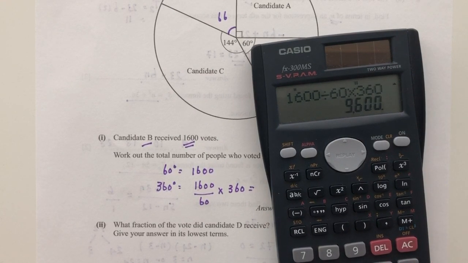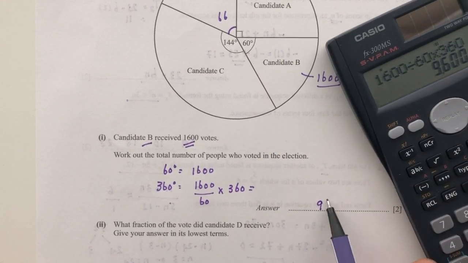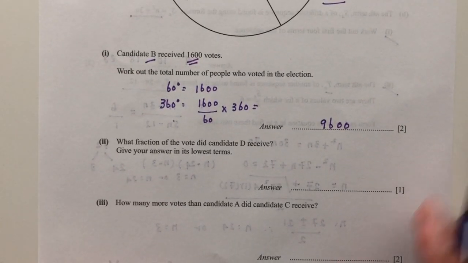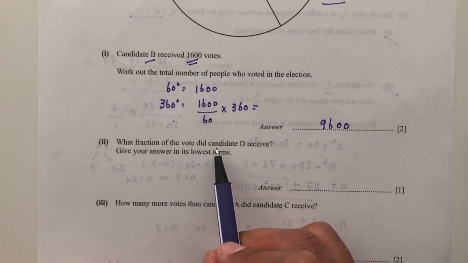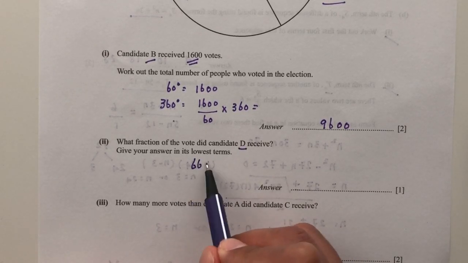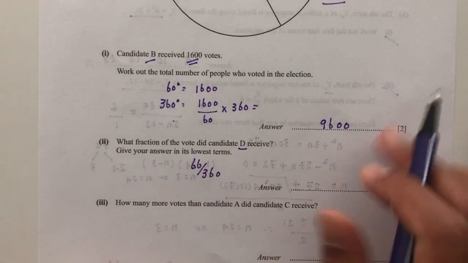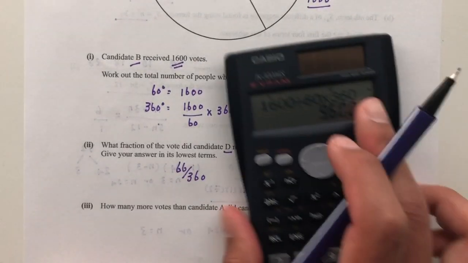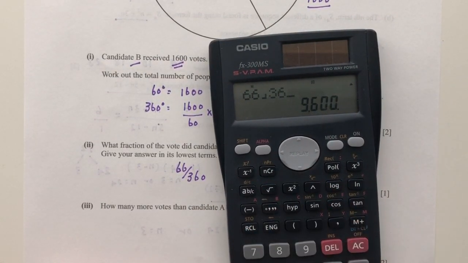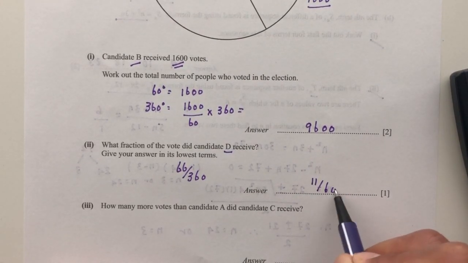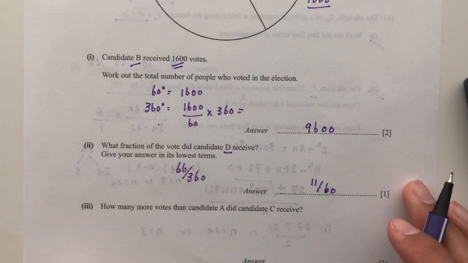Times 360, that will be 9600. Now for part 2, what fraction of the vote did candidate D receive? So that will be 66 over 360. As you can see, we found the degree of the angle. So let's do that. 66 over 360. That will be 11 over 60 for the fraction.